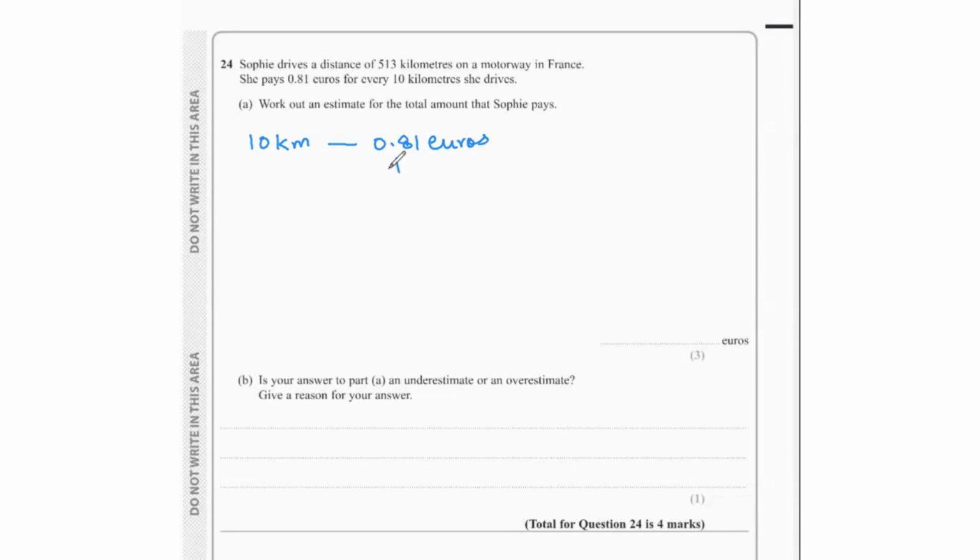So if I round 0.81 to 0.8 and 513 to 500. For 10 kilometers, she's paying 0.81. So for 500 kilometers, that means we will multiply 0.8 with 50. So 0.8 times 50 is going to be 40 euros. That's what she's going to pay if she travels for 500 kilometers.